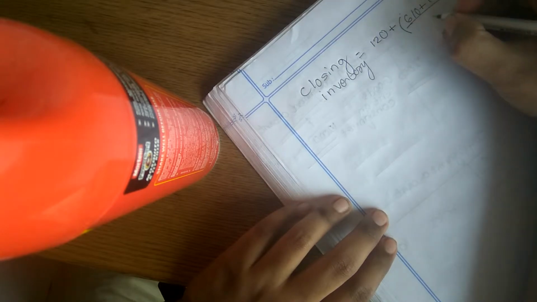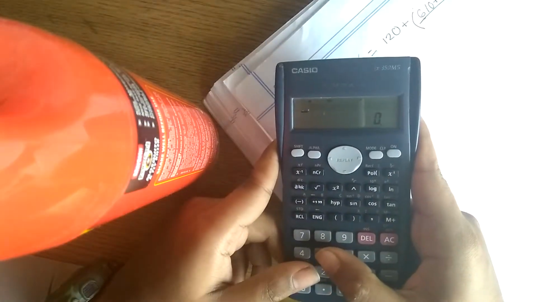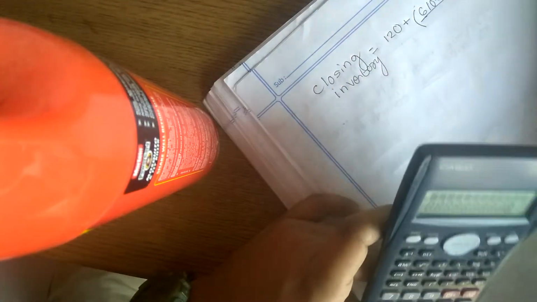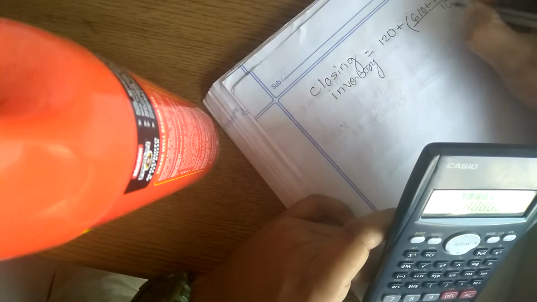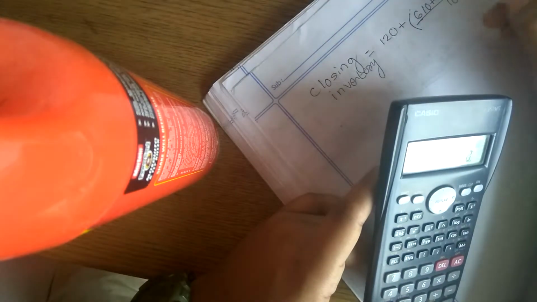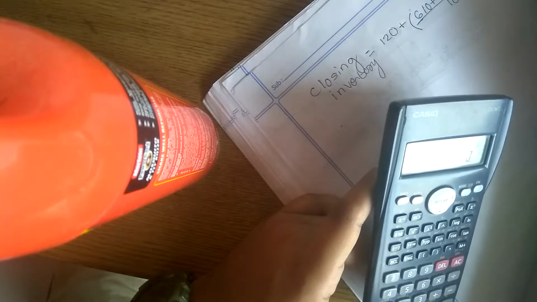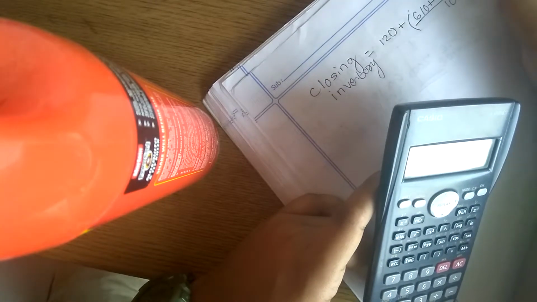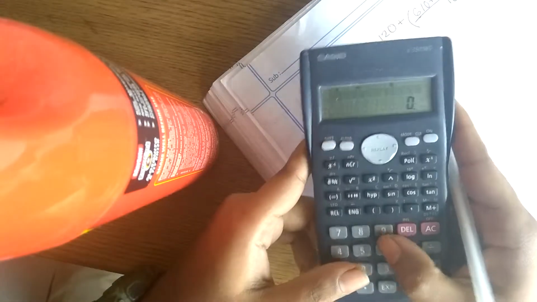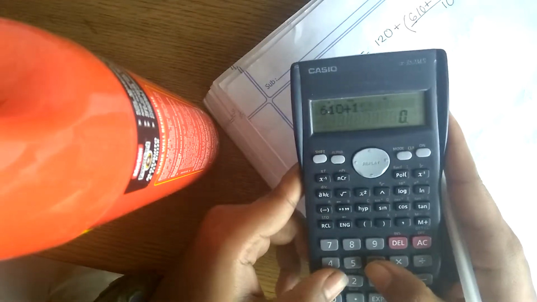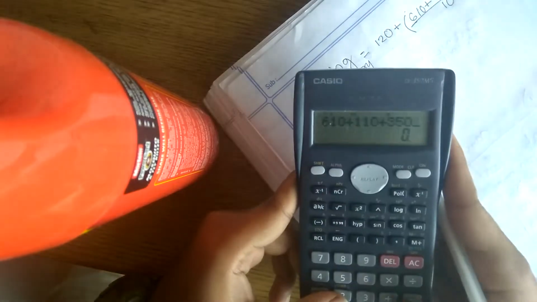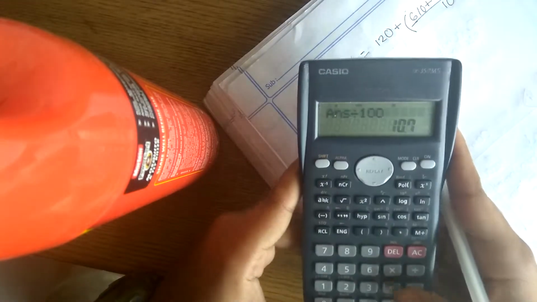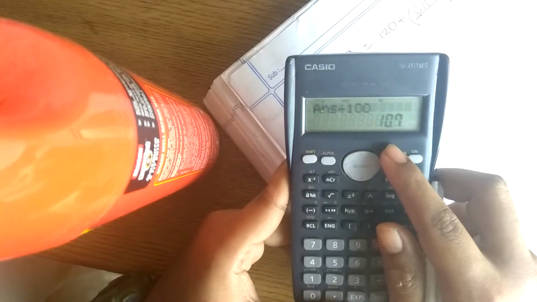divided by, so why are we dividing? Because as I told you, it's the total cost. So there were 100 cases, so we need to divide by 100 cases because total goods were 100. Why are we taking 100? Because we need to calculate the per unit cost. These are totals, per unit. Let's calculate. So it will be 610 plus 110 plus 350 divided by 100. So it will be 10.7. So per unit cost will be 10.7.